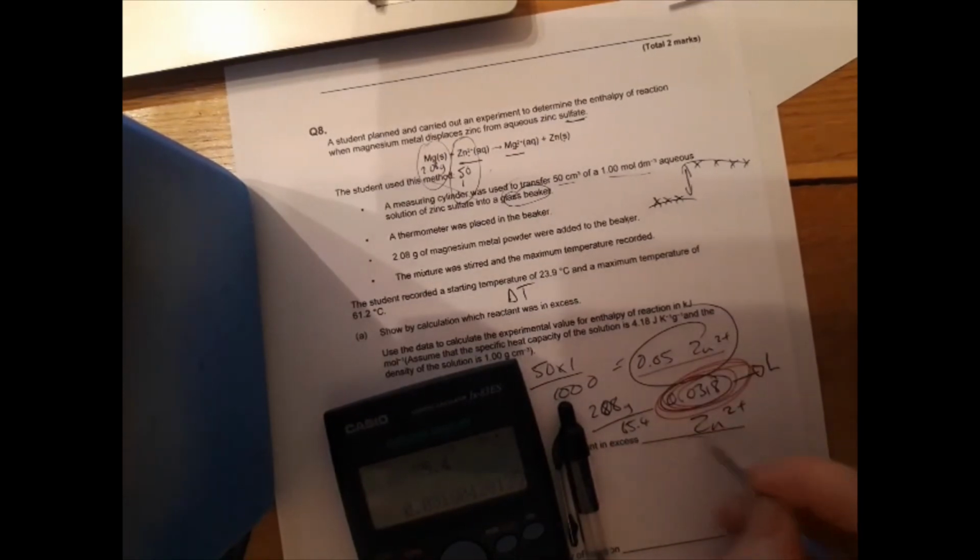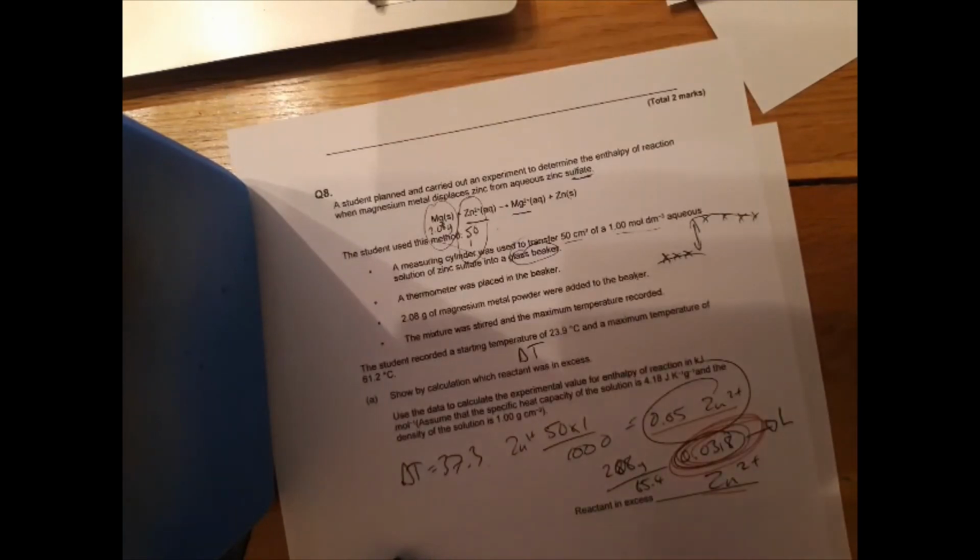That's the answer to the question. Zinc 2 plus, reactants in excess. You can write zinc 2 plus or zinc sulfate, I imagine. Magnesium. What have I done? What a fool. Stupid mistake number 2.